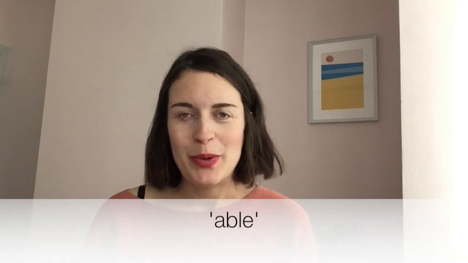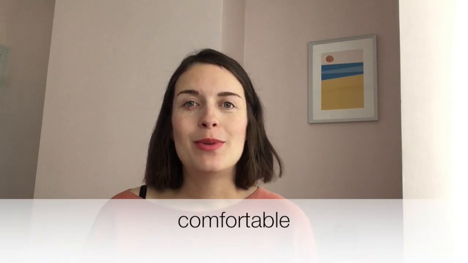Okay, the next one is words that end in able, such as comfortable. Comfortable is a bit of a weird one because obviously there is the word table at the end, and the word table is pronounced with a full able sound at the end. But in words such as comfortable, the ending is pronounced in a very different way. It's much shorter, so that A isn't pronounced in the same way. And also in British English, you can't hear the R, even though it's there, so it's comfortable, not comfortable.